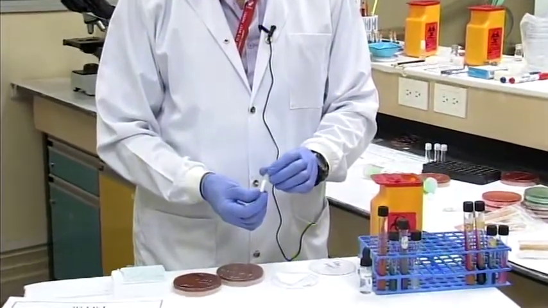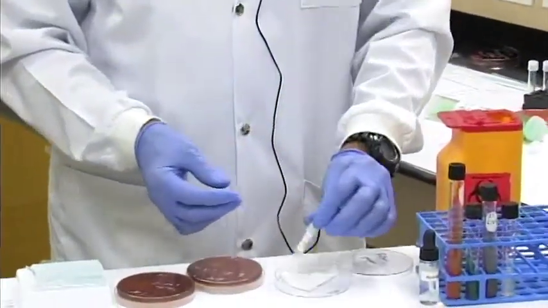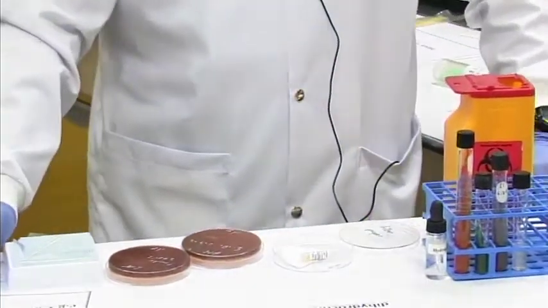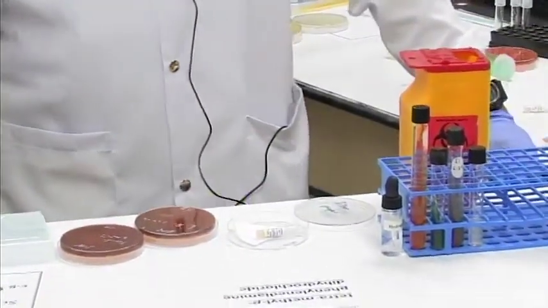So the principle of the oxidase test is to look for the enzyme, the cytochrome C oxidase enzyme. To demonstrate that, the reaction consists of using oxidase reagent, which sometimes comes in these little ampules. And this oxidase reagent is named tetramethyl p-phenylene diamine dihydrochloride.